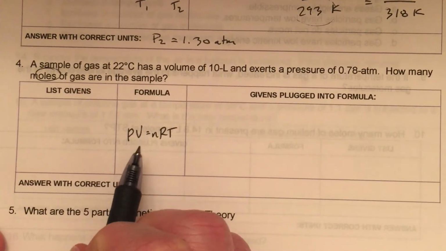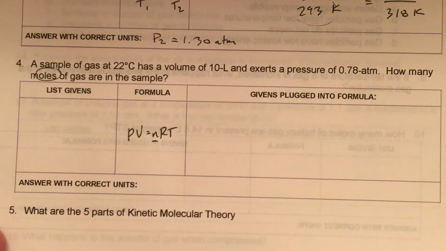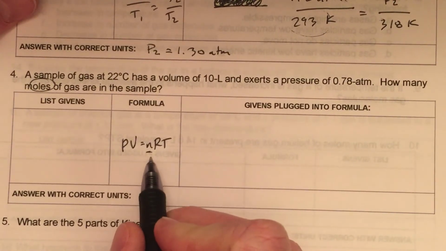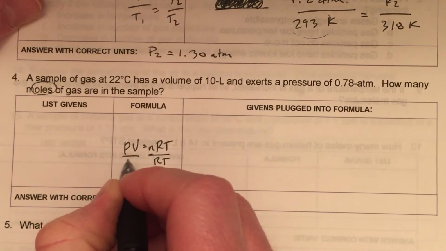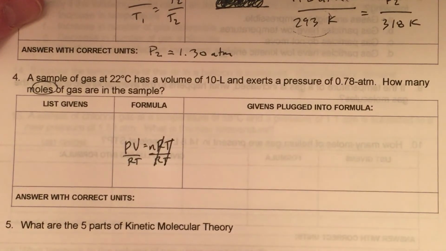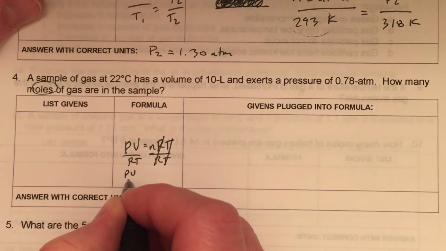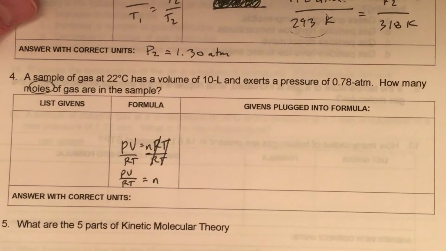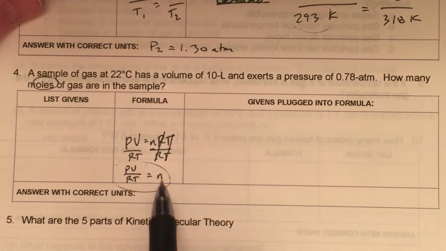So identify what I'm trying to look for. It's asking me for how many moles. Well, moles is represented by this lowercase n in my problem. In order to solve for n, I'm just going to isolate that variable. So I'm going to divide by R and T to get rid of it here. So really the formula that I'm going to use from my original equation is that PV over RT equals my number of moles. So from this equation here, I can find the number of moles.